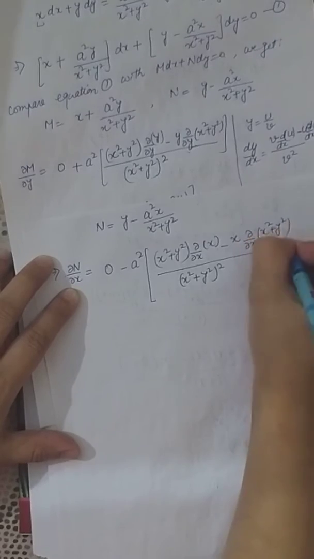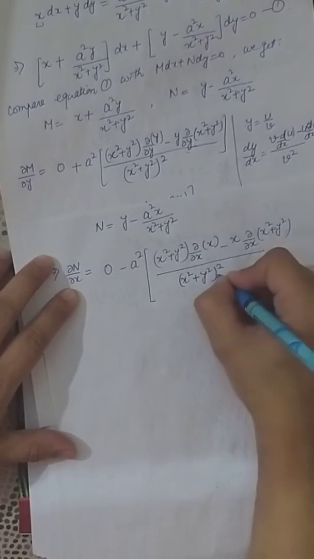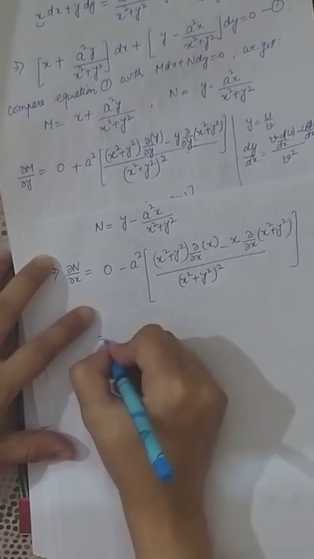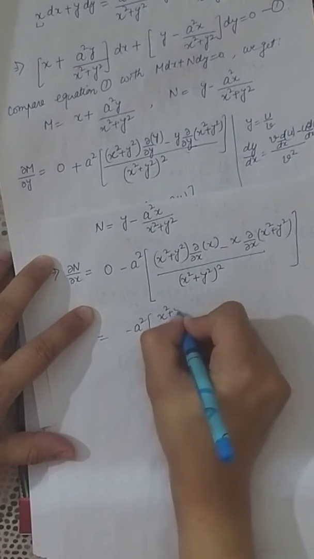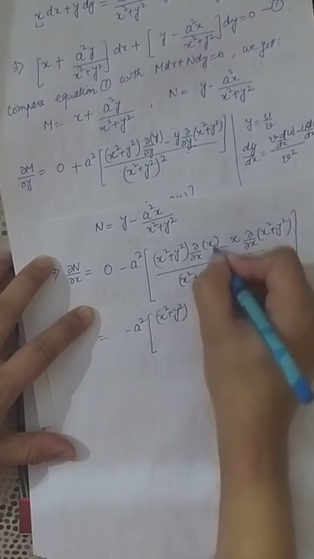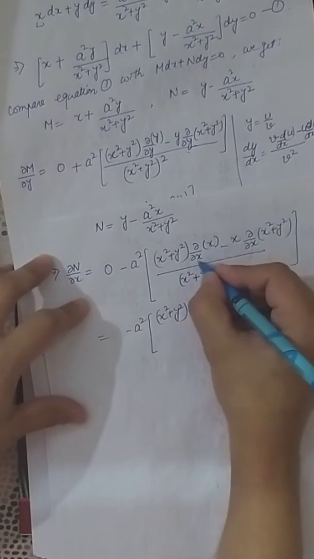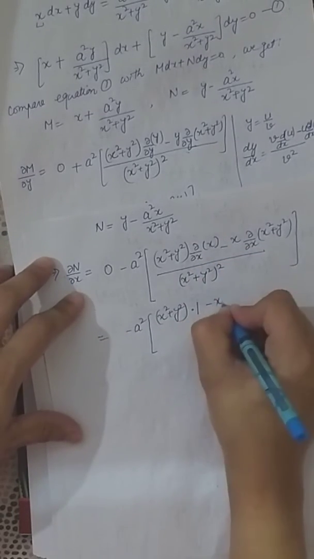denominator. This is equal to minus a square [(x square plus y square), partial derivative of x with respect to x is 1, minus x.